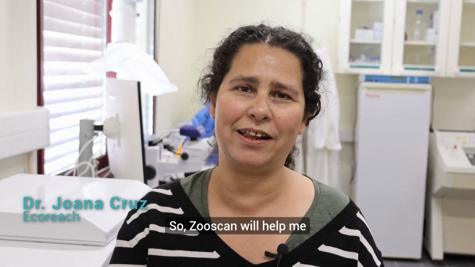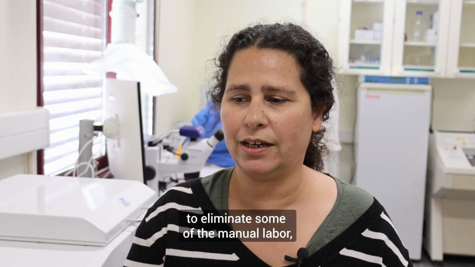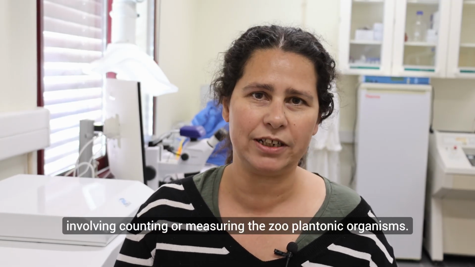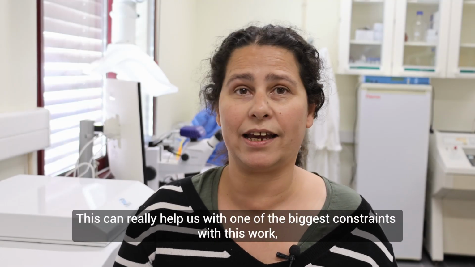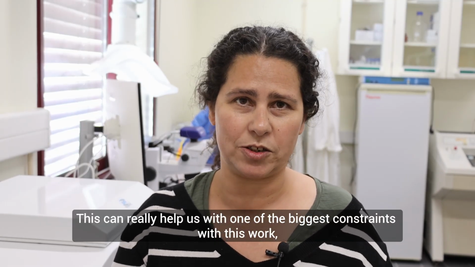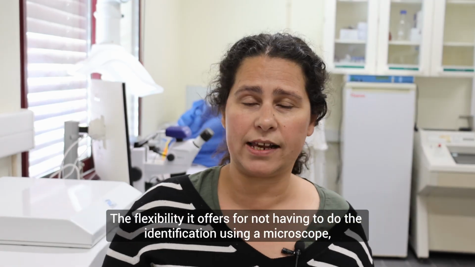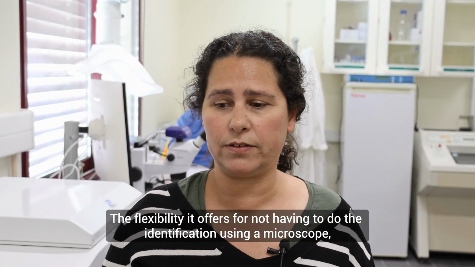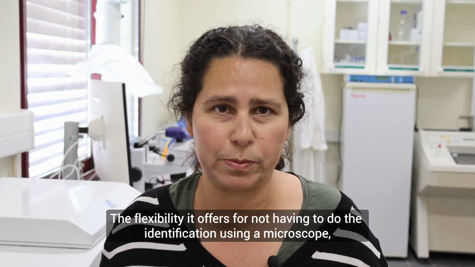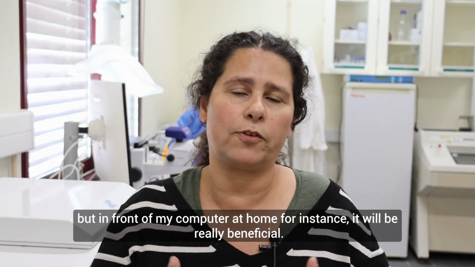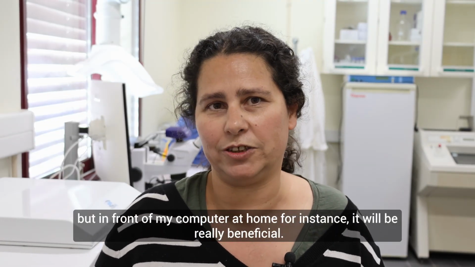So ZooSCAN will help me to eliminate some of the manual labor involving counting or measuring the zooplanktonic organisms. This can really help us with one of the biggest constraints with this work, that is lack of time. The flexibility it offers for not having to do the identification using a microscope, but in front of my computer at home, for instance, it will be really beneficial.